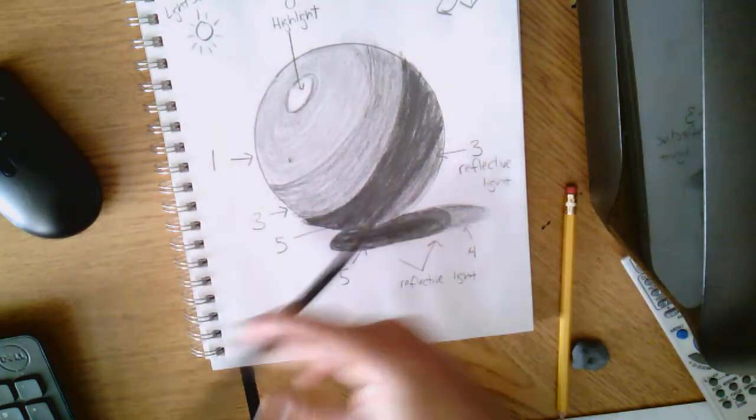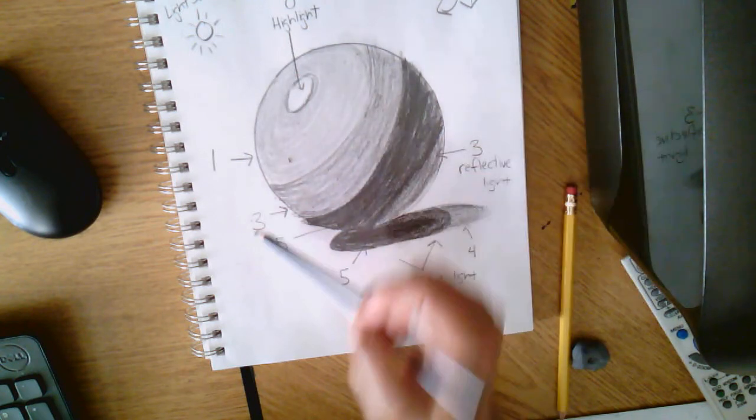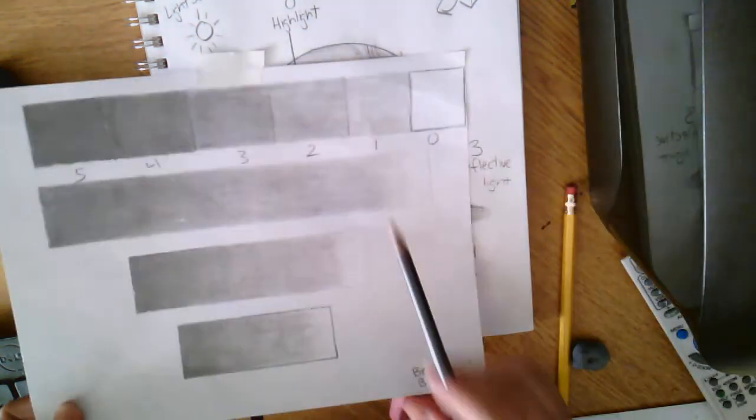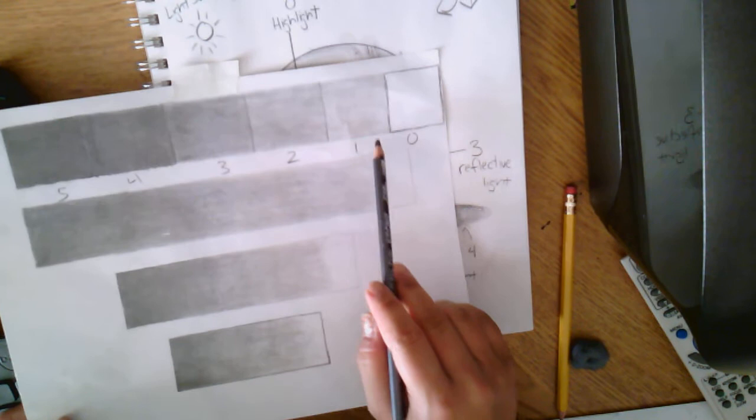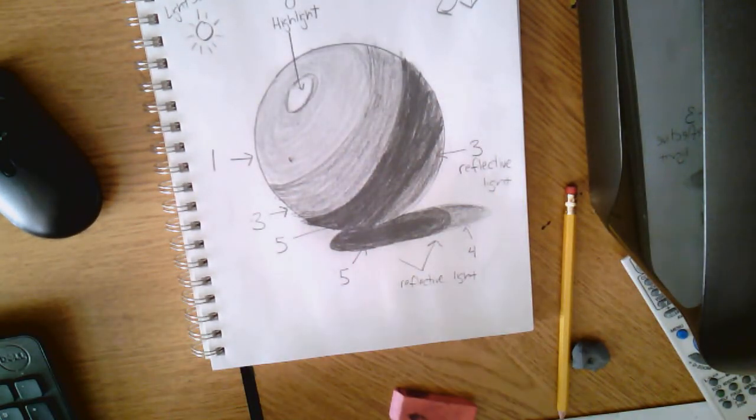Number 1, I just went in a circle around the highlight circle, and it's matching to that one. The highlight will be 0.